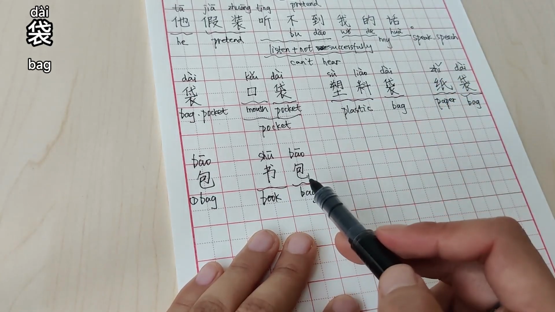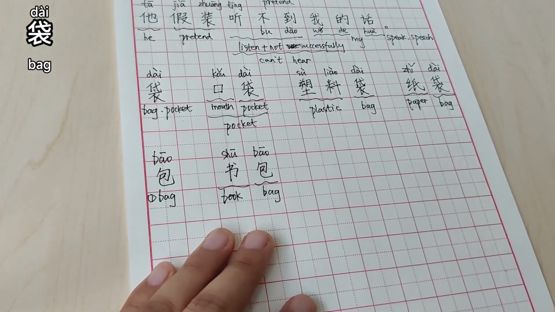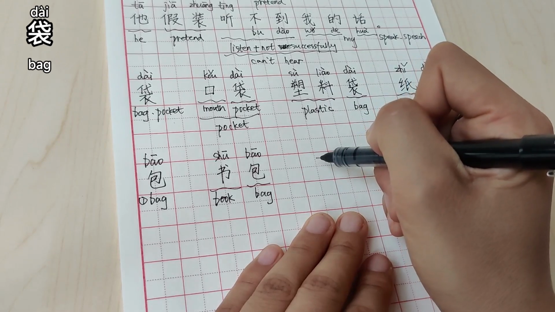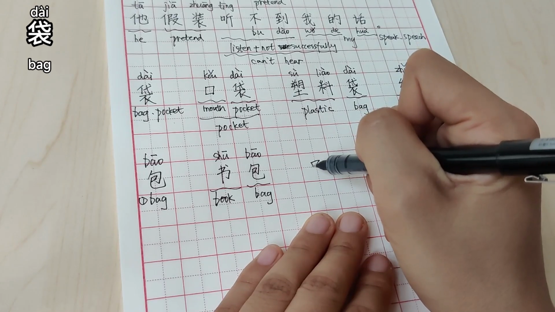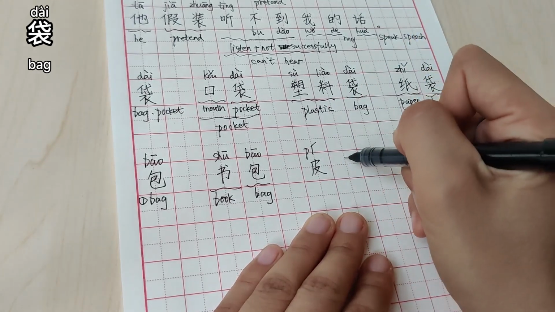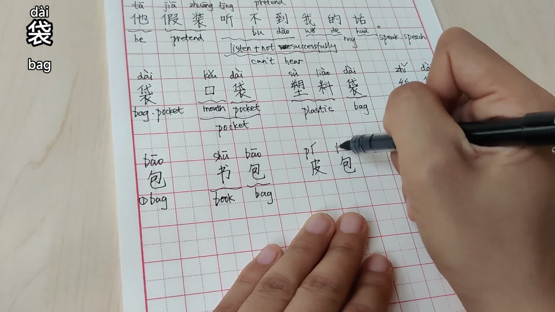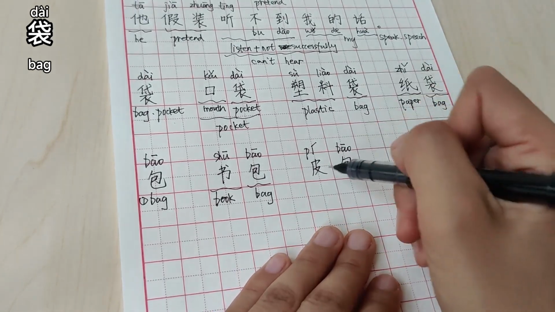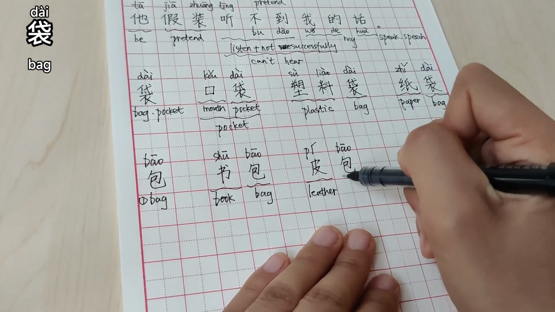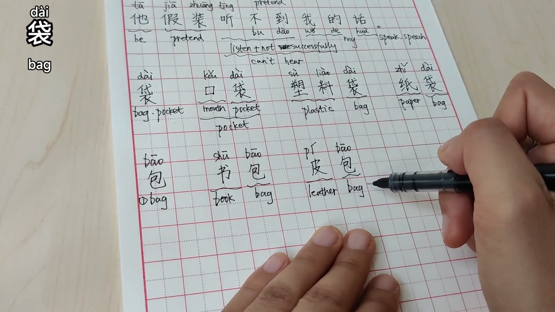So 书包 means book bag or school bag. And the next example, you can say 皮包, 皮 which means leather. 包 is the bag. 皮包, leather bag.